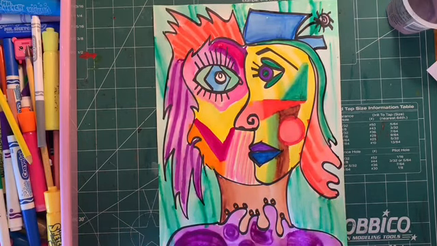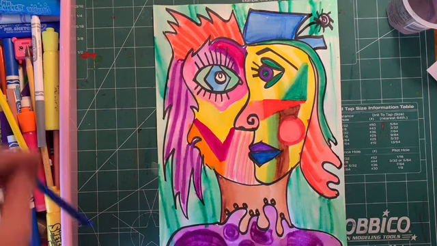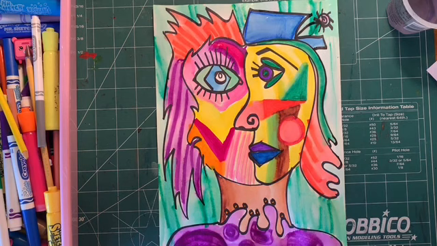That's the end of my picture. I hope that you are inspired to create an amazing Picasso style portrait. Don't forget to add a bunch of color, bright colors, including the background. Make sure you fill in every part of your paper with color. I can't wait to see your art projects.